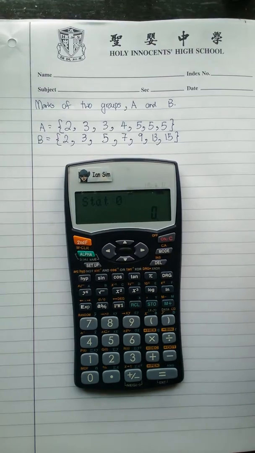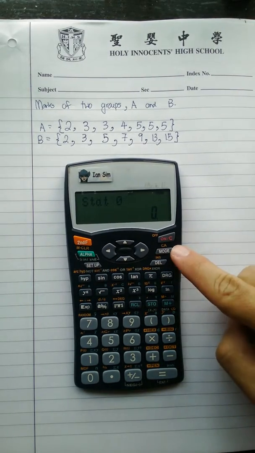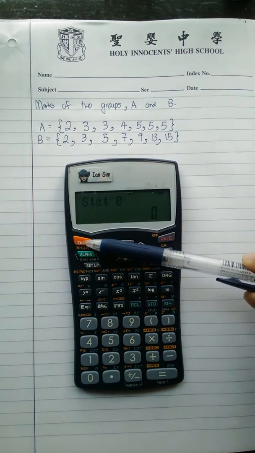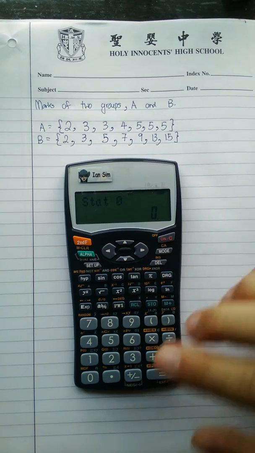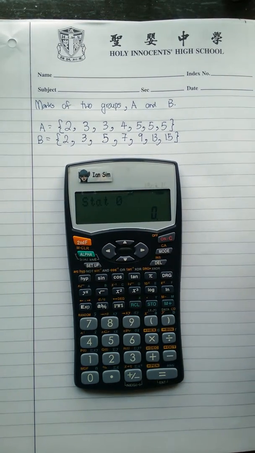First and foremost, very important, you have to remember to clear everything. Where is clear all? Down here, CA. CA is in yellow, so I look for the yellow button, second function. So I press second function, CA. Now everything inside the data is clear. If not, you may have calculated something in the previous question, and then there's data inside.